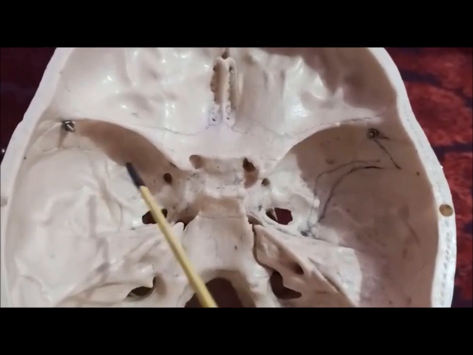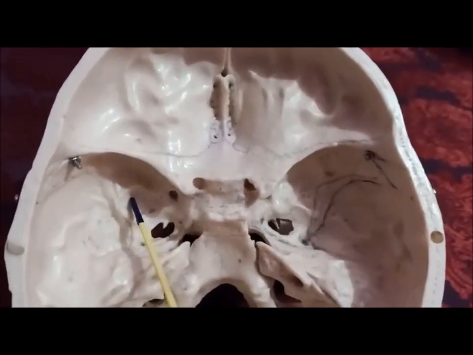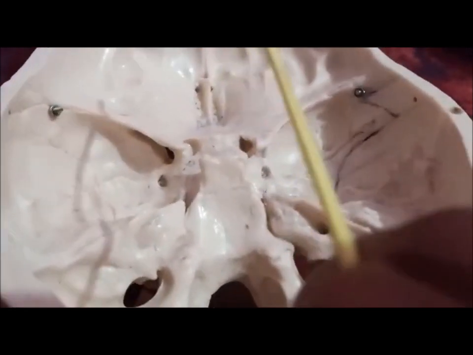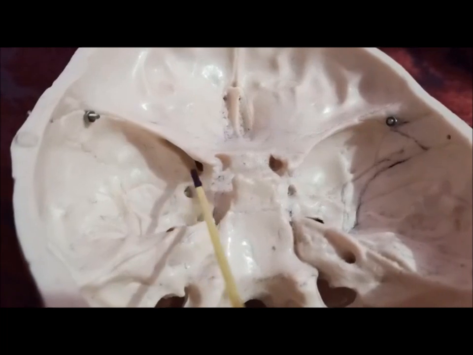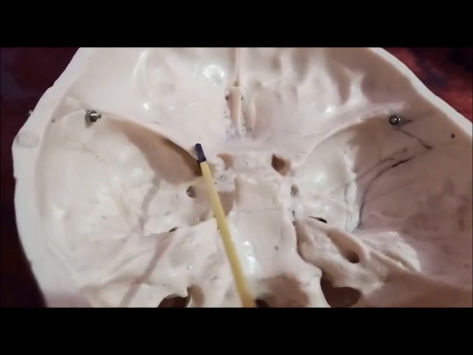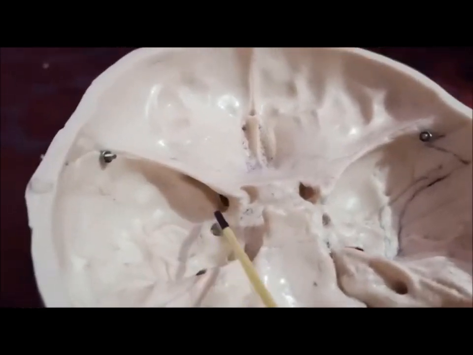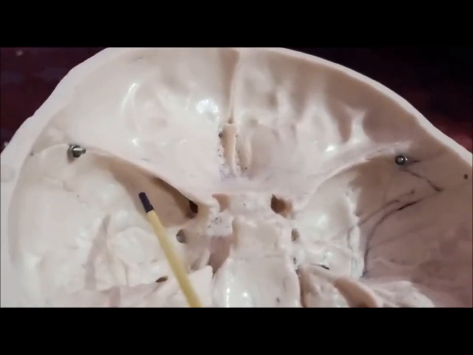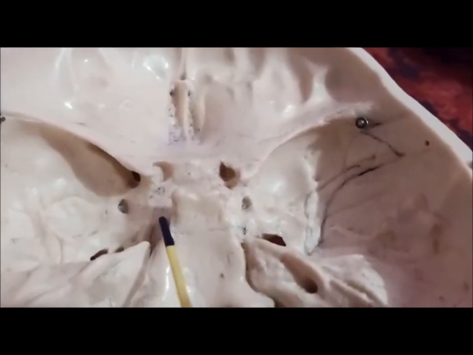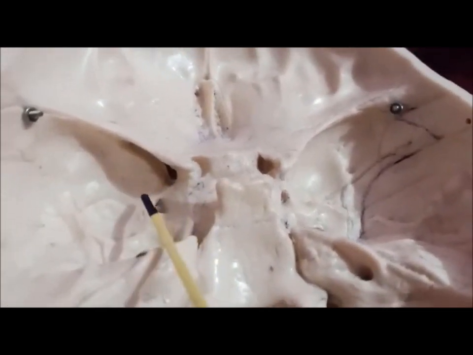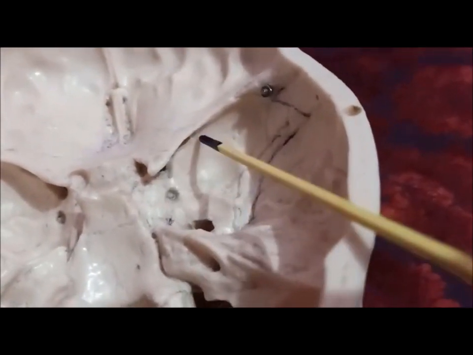Now there is a roughly triangular passage that you can see here, bounded superiorly by the lesser wing of the sphenoid, inferiorly by the greater wing of the sphenoid on either side, and medially by the body of the sphenoid. This triangular passage is called the superior orbital fissure.